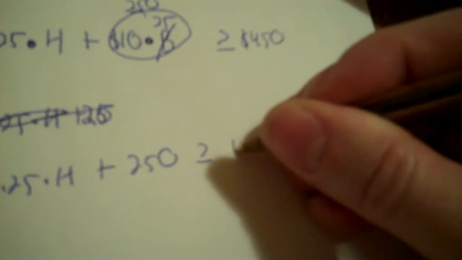250. So we have 11.25 times H plus 10 times 25, but that's 250. 11.25 times H plus 250 is greater than or equal to 450, and now I solve for H. So you have times and plus, so you highlight the times. It's positive, so we keep the sign the same.